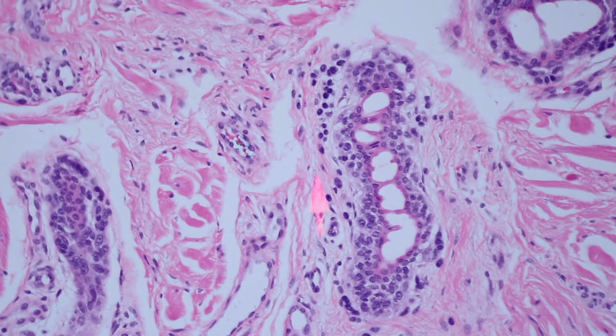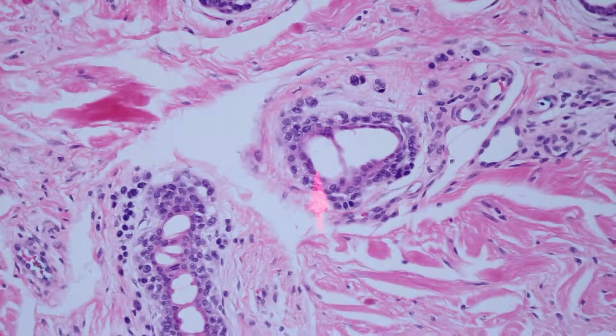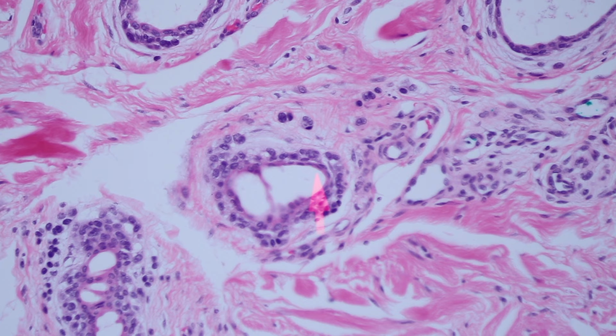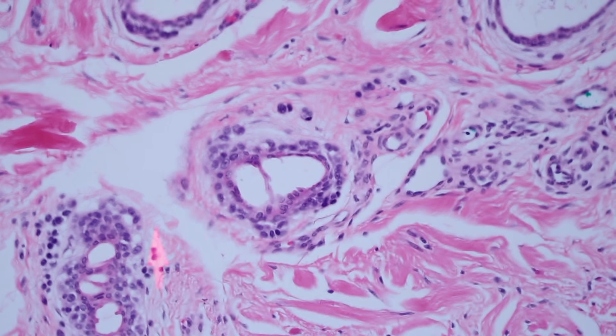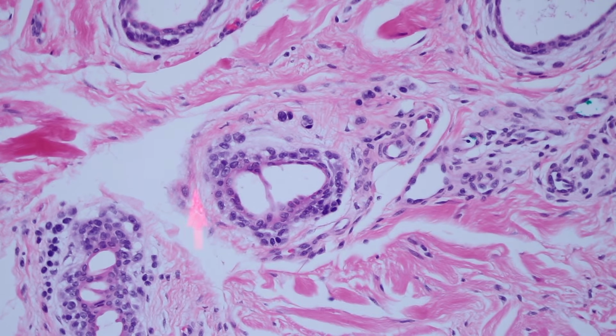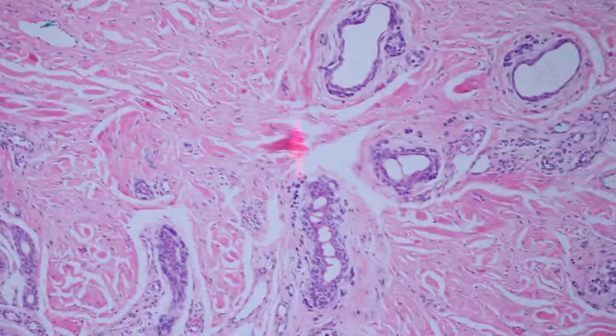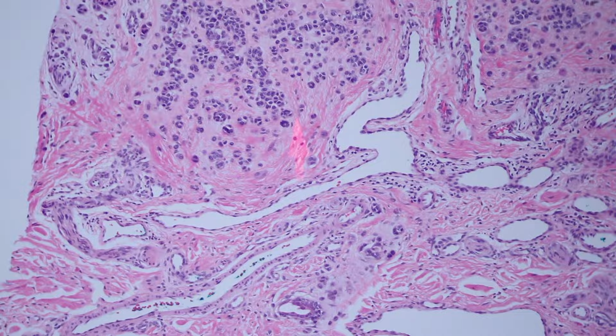So there's both in situ and invasive melanoma around these ducts, which is kind of weird, but it's a really, really great example of how dramatically you can have melanoma in situ spread down ducts in a confluent fashion, and that can really help make the diagnosis of melanoma in challenging cases.